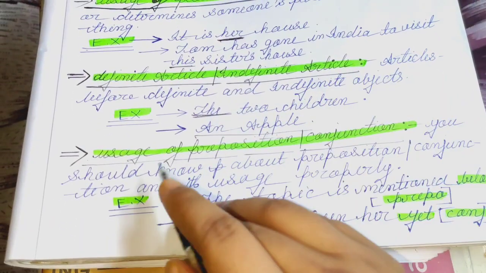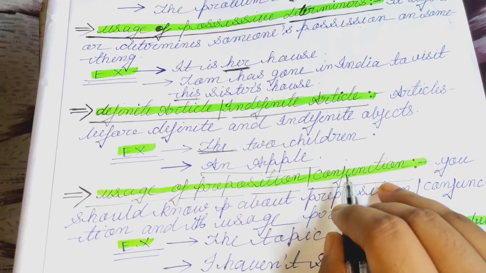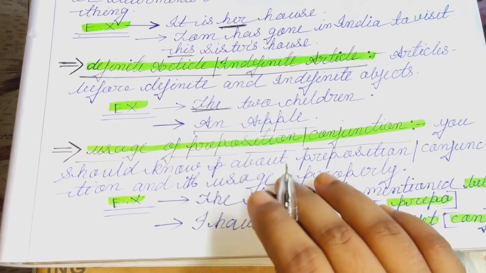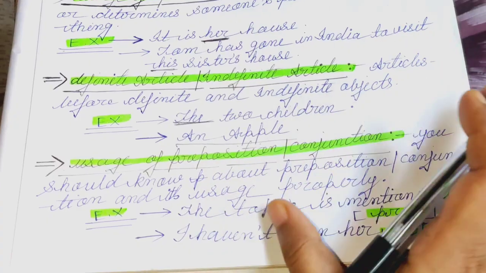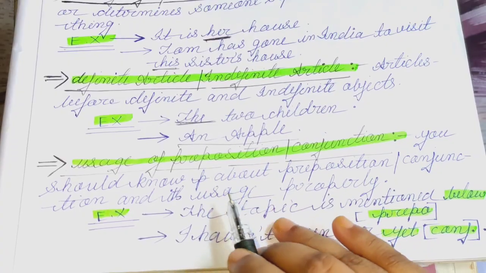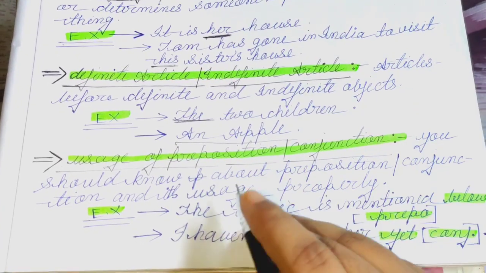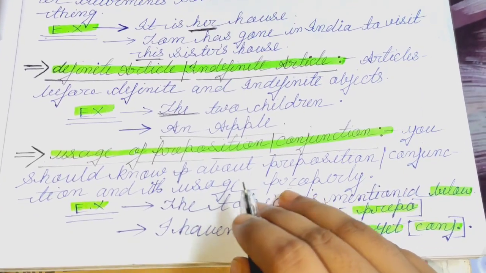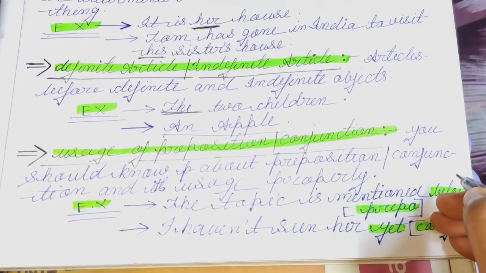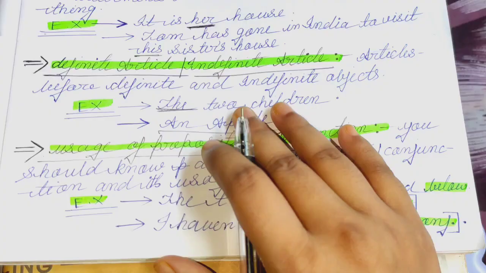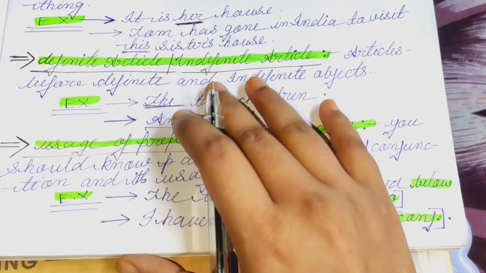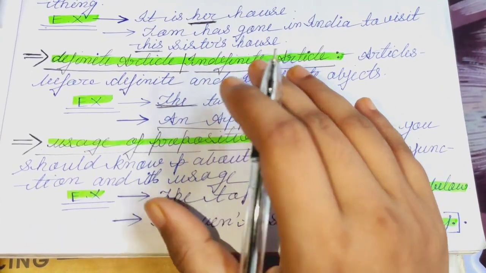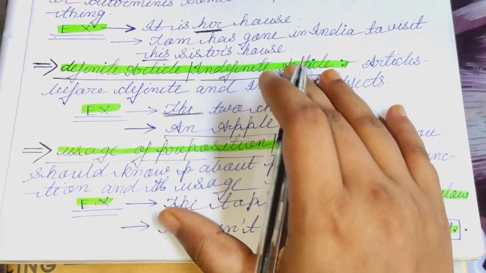The last one in our trick is usage of preposition and conjunction. Here you should know about prepositions and conjunctions and their usage properly. For example, if I say the topic is mentioned below, it means in the lower position where the topic is written. So here below is a preposition. You have to know where and how we should use this kind of preposition, because sometimes a preposition indicates a place, sometimes it indicates a certain time. So you have to know where and how to use any preposition properly.